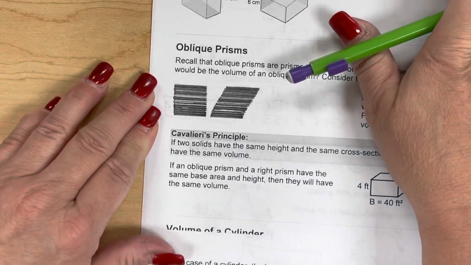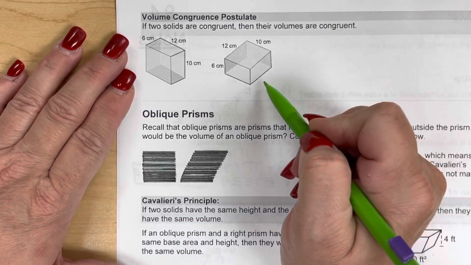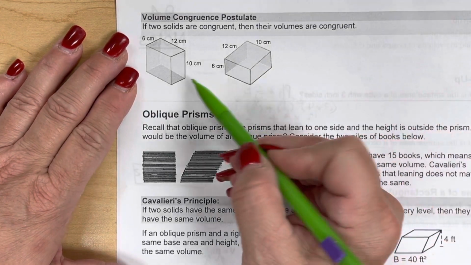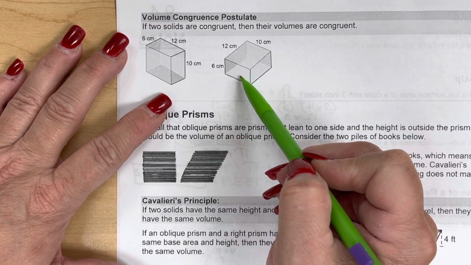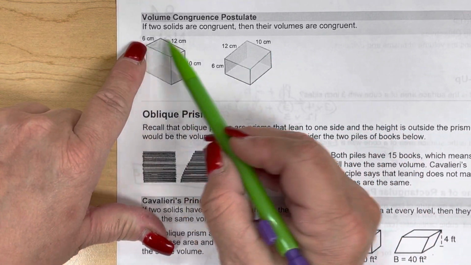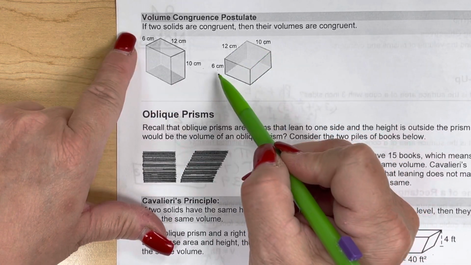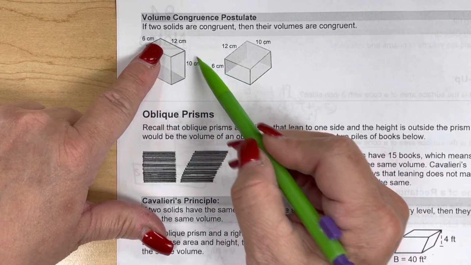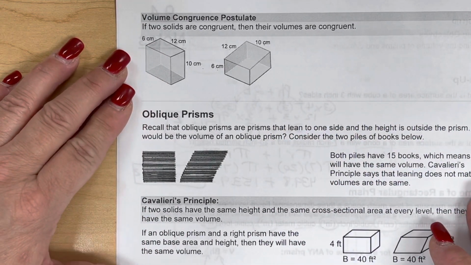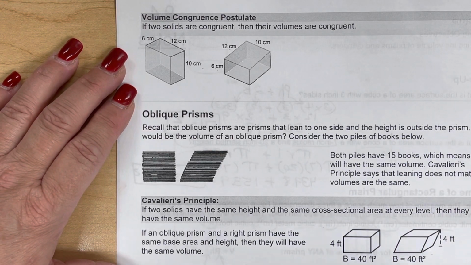Okay, now there's a volume congruence postulate, and that just simply says that if two solids are congruent, then their volumes are congruent. So you may look at those two shapes there and think that they're not congruent, but when you look carefully, it's 6 by 12 by 10, 6 by 12 by 10, and you are multiplying those three things together in order to get your volume. So you may not think it is initially, but once you multiplied that out, you would see that they would be congruent.